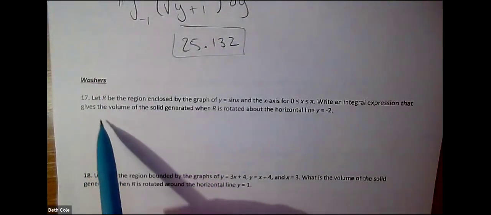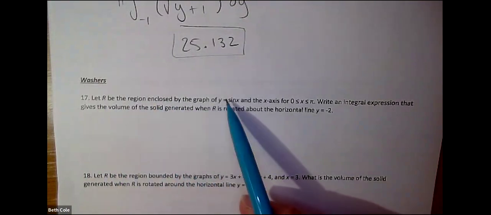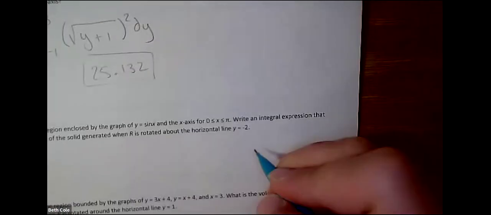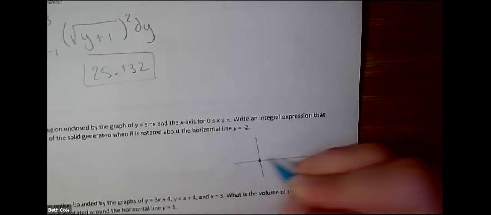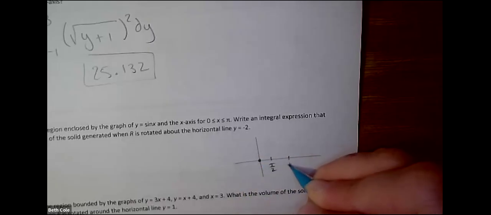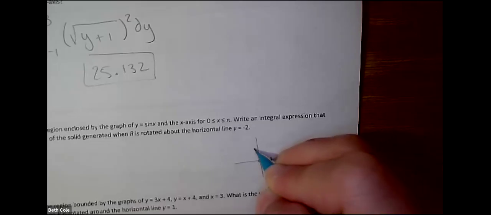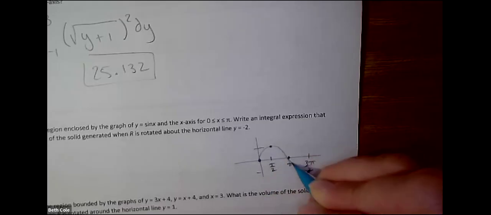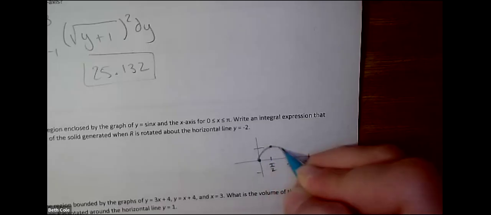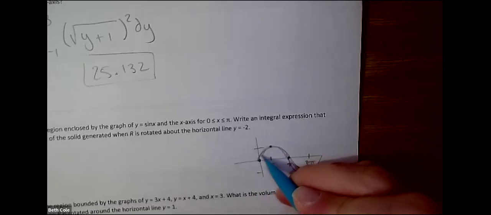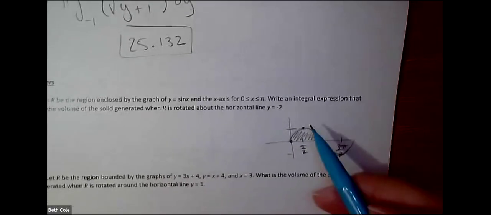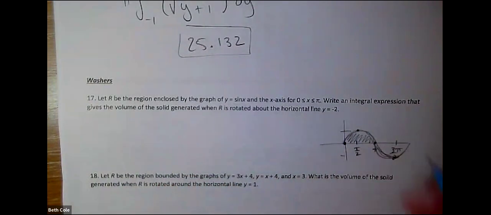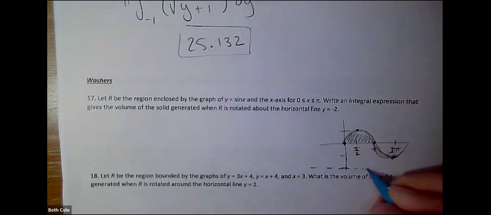All right, washers. These are going to be the ones that have holes in the middle. So we have the region enclosed by sine of x and the x-axis from 0 to pi. Just to give you a little picture of what that is going to look like. Sine starts at the origin. There's pi over 2, pi, 3 pi over 2, so on and so forth. We're going to be up here at 1, down to 0, down to -1, and it's going to keep waving from there on out. Mine's not very even, but good enough. We want this amount of it, just the one arch of it, from 0 to pi, and we want to revolve around the line y equals -2, which is going to be down here.